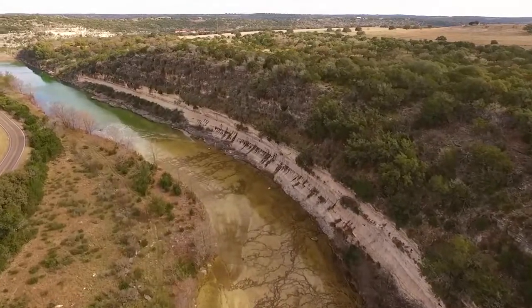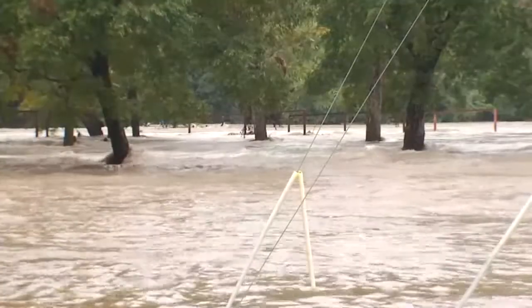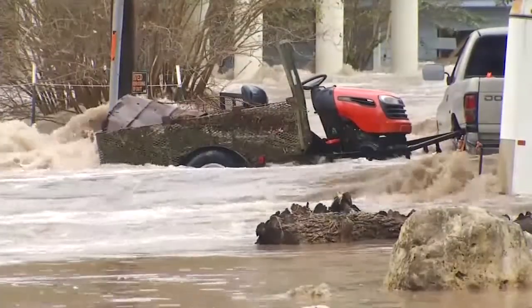The Guadalupe can be slow and peaceful, but don't be fooled. It can change personality quickly, becoming a raging torrent. It's something you better respect, or you're going to incur some real serious consequences.